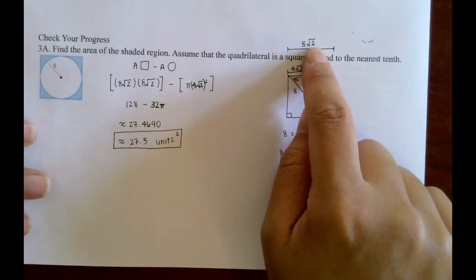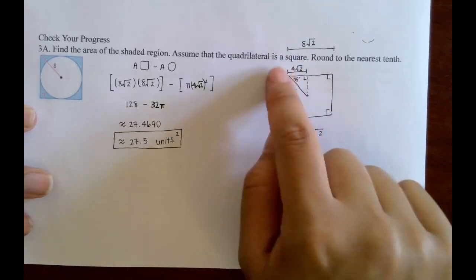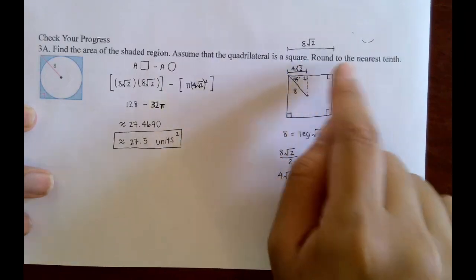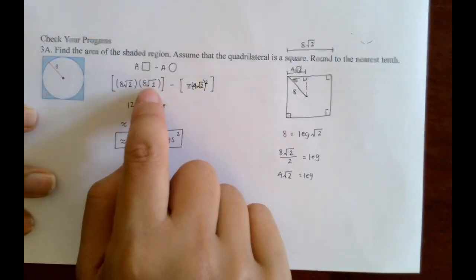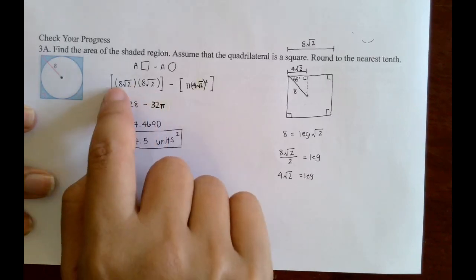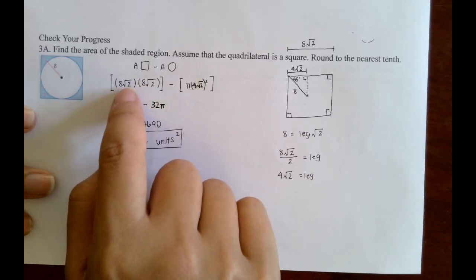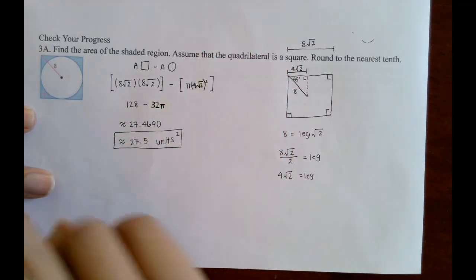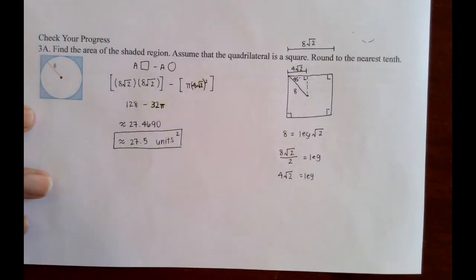Okay. Area of a square is just base times height, or length times width, or side squared. So the side is 8 square root of 2, so 8 square root of 2 times 8 square root of 2. Okay. 8 times 8 is 64. Square root of 2 times square root of 2 is square root of 4. Square root of 4 is 2, so that's 64 times 2. That gives me my 128.